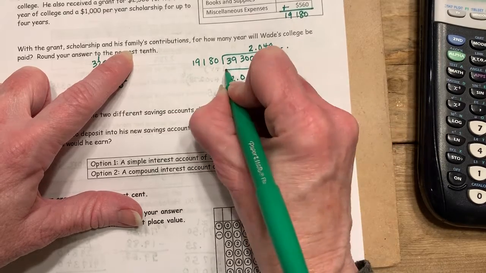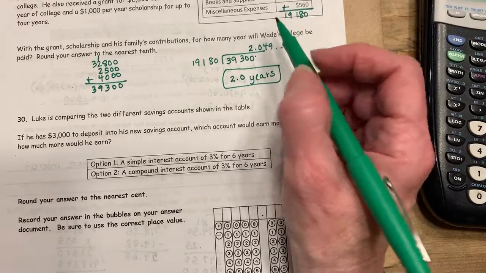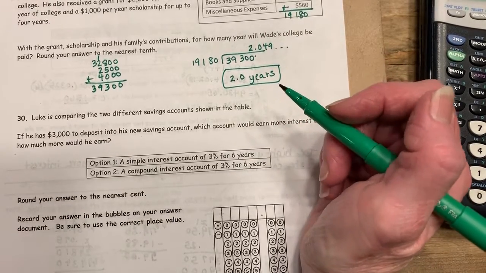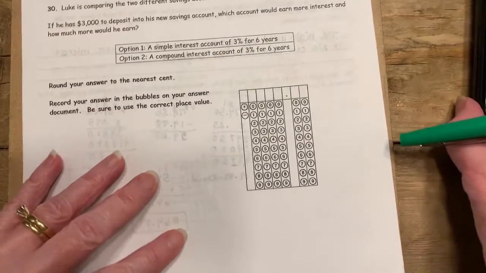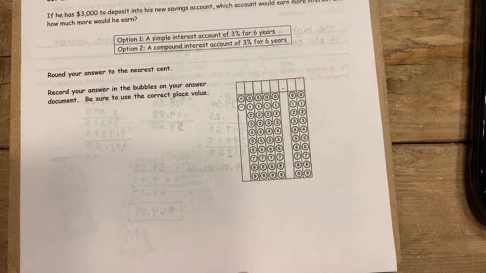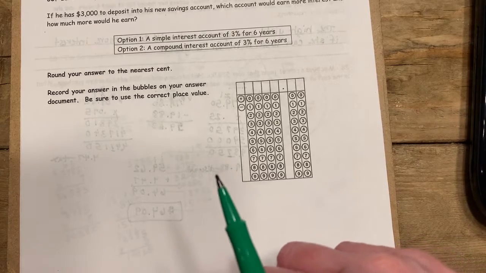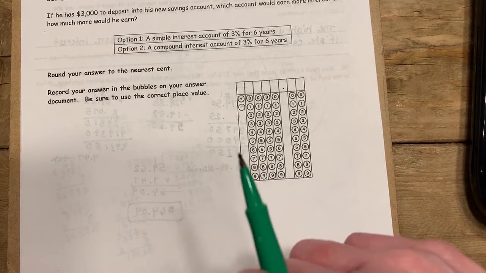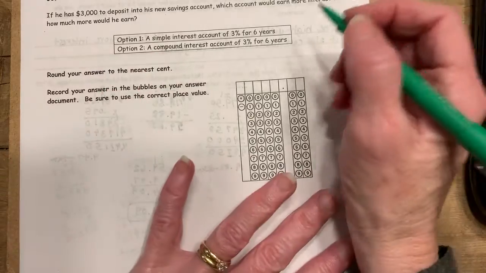So that tells me that when he starts school, he's got enough money for the first 2 years, but after that, he's going to have to figure out how to get a loan or get a job or earn some more money. All right, number 30. Luke is comparing two different savings accounts shown in the table. If he has $3,000 to deposit into his new savings account, which account would earn more interest and how much more would he earn? All right, so we again have two different kinds of interest.